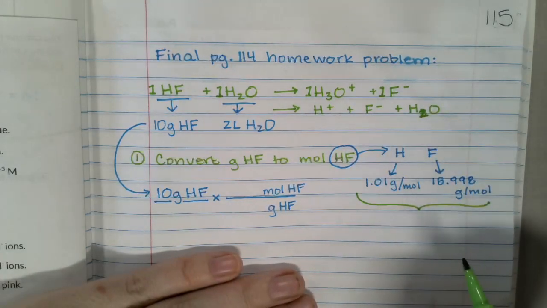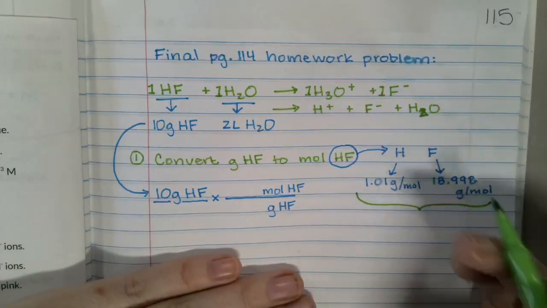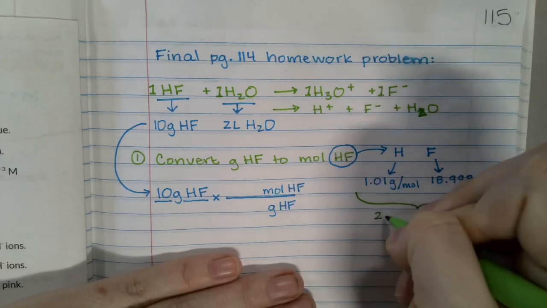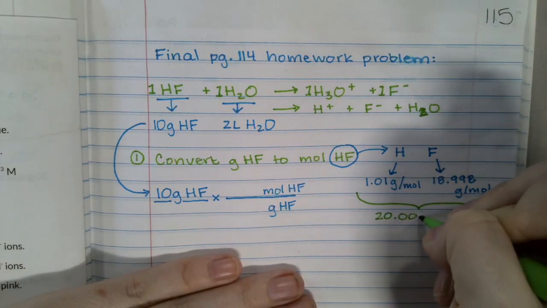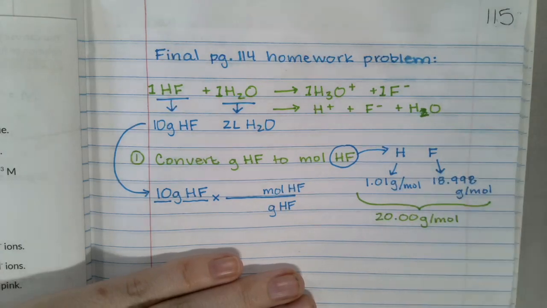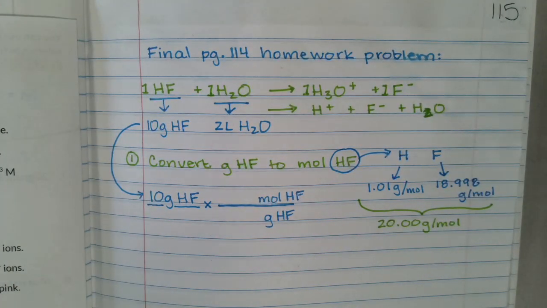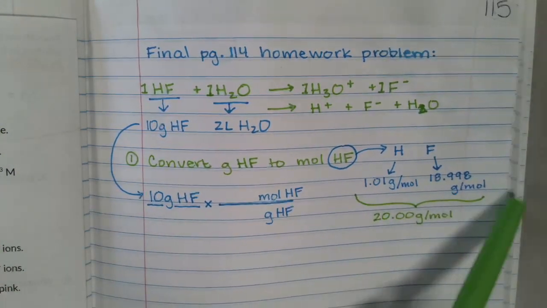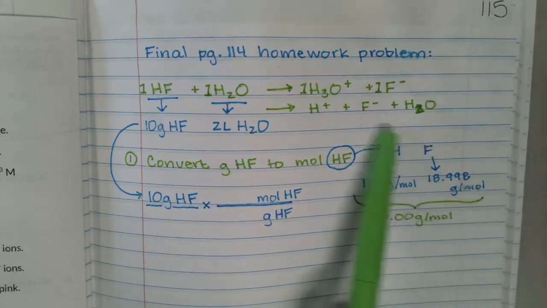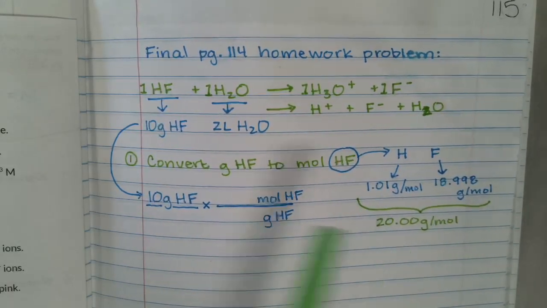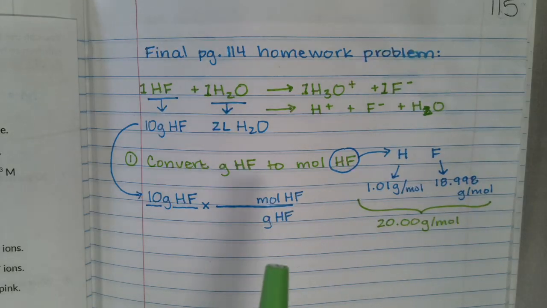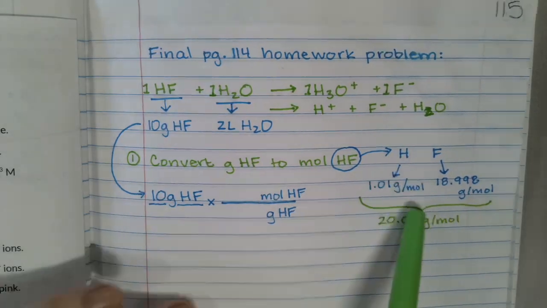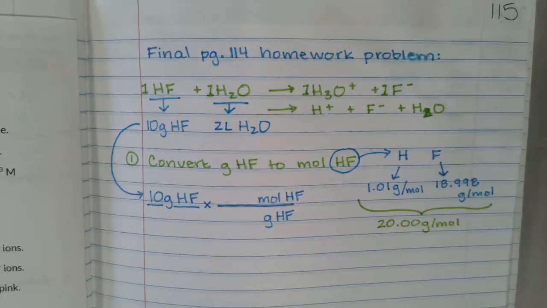And I'm going to do a little bit of rounding here to make my life easier. If you add these together, there's only one of each of them, so you don't have to do multiplication. This just ends up being 20.00 grams per mole. You said for the F one it's 18.998. Yeah, I got a little lazy with the math there. I added it together and then I rounded it. Okay, don't overthink it. At this point in chemistry, I'm not going to be taking off points for rounding errors. I'm way more concerned that you know how to get to the answer than that your answer is exactly 0.0001 exact.